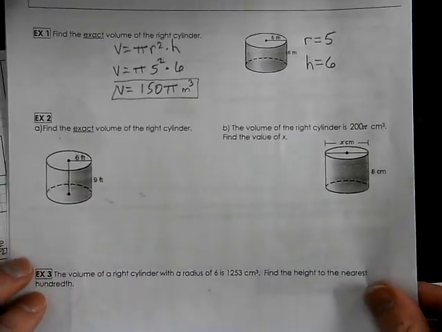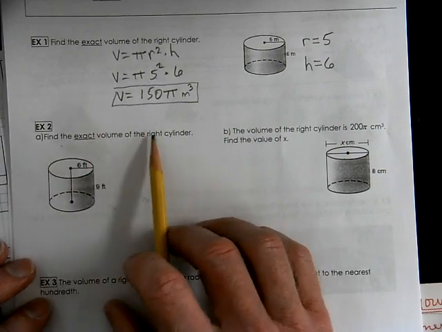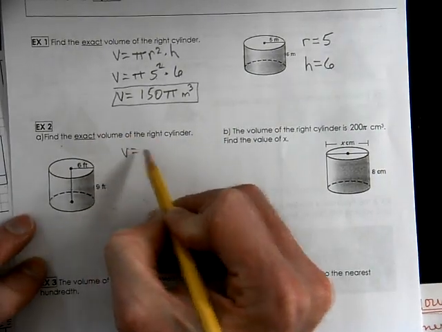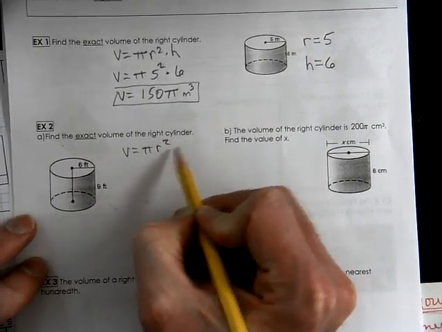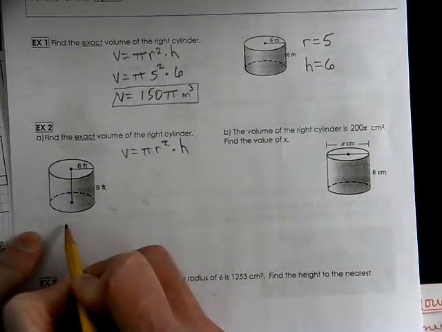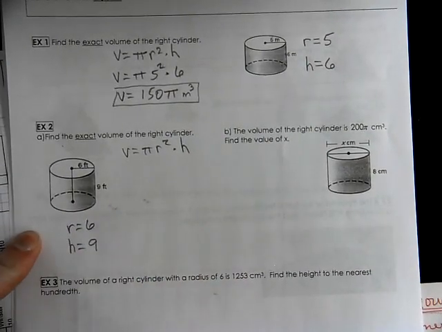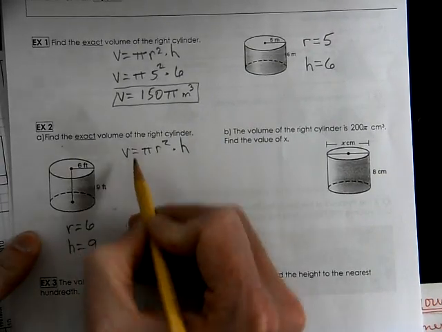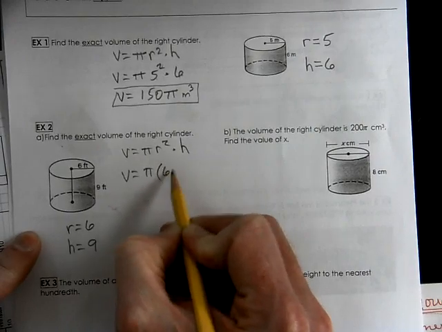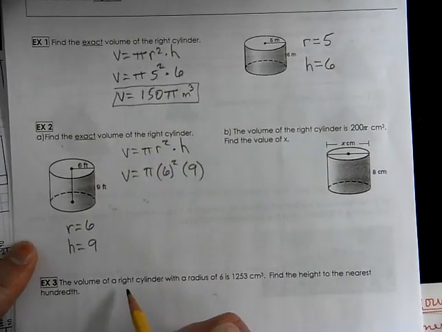So we come down to example number 2. It's asking us for the same thing, the exact volume of a right cylinder. So we know that the volume is pi r squared times the height. We know the radius is 6 and the height in this case is 9. So volume equals pi times 6 squared times 9.